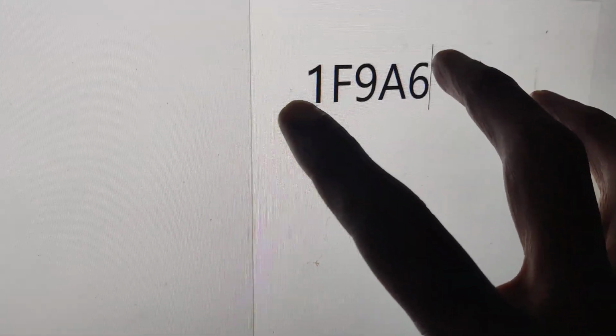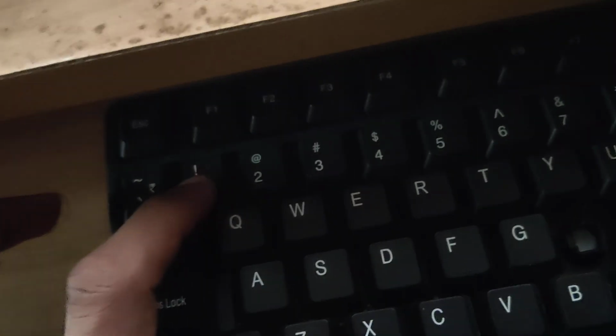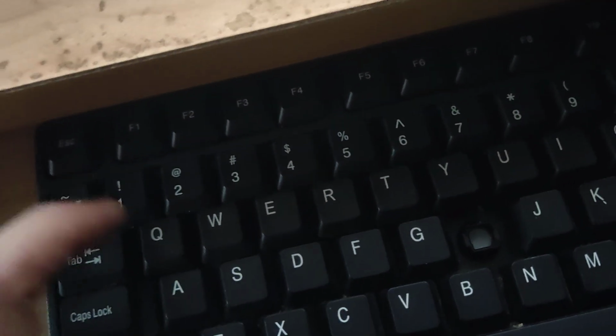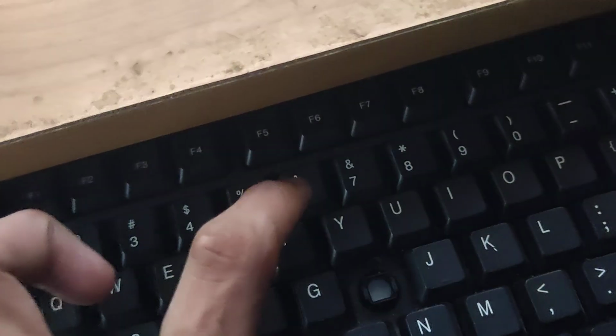Suppose you want to create an otter emoji symbol, an animal symbol, on your computer. You must type 1F96, so you must type here 1F96. You must open Microsoft Word, and after that you type like this.